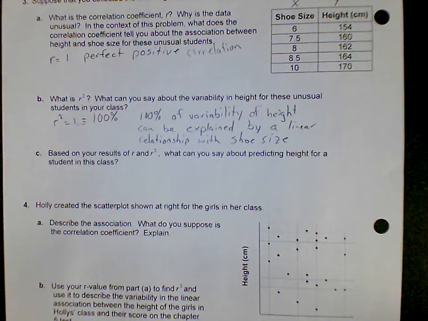Once again, why is this unusual? Well, this means that the only factor of height is your shoe size. And as you know, there's a whole lot more that goes into height other than just what their shoe size is. But question C, based on your results for R and R squared, what can you say about predicting height for a student in the class?